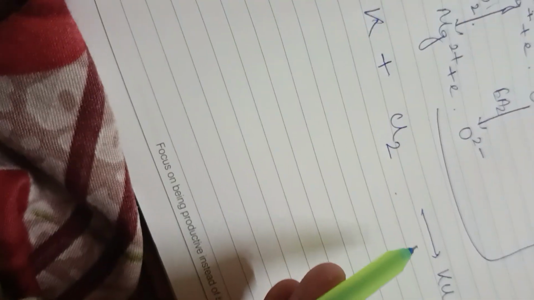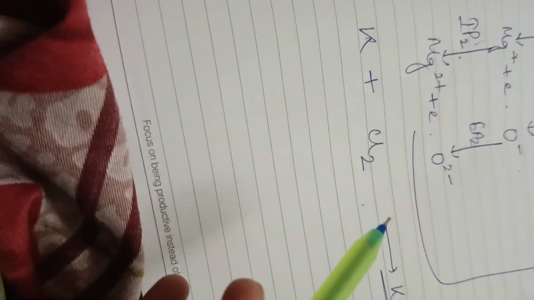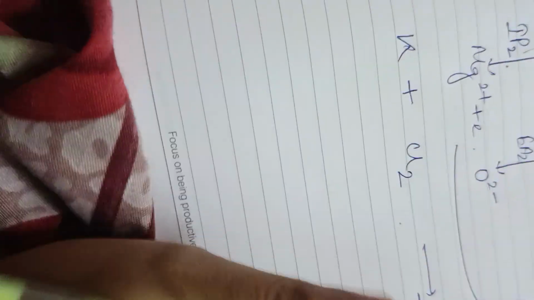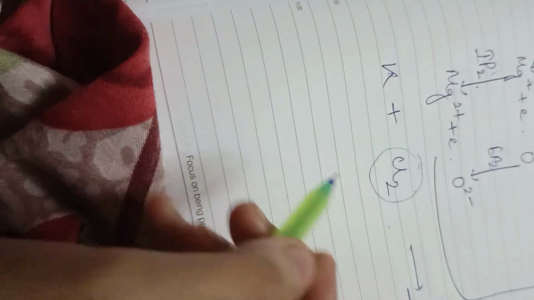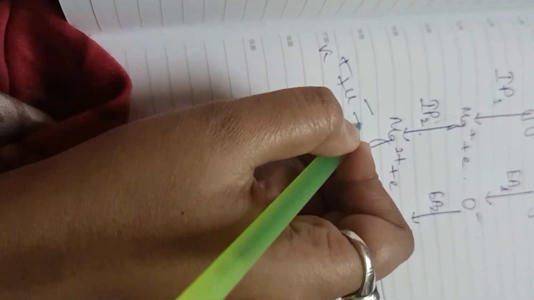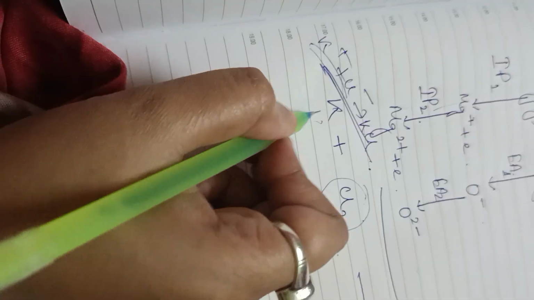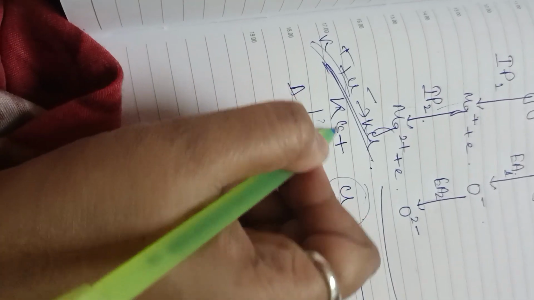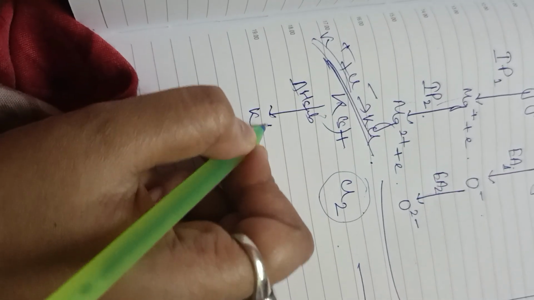Now if it says to you, draw the Born-Haber cycle of KCl. In the Born-Haber cycle of KCl, you forget everything except that K+ and Cl- will give KCl. First you remember that potassium and Cl2 will react. Now you have to form K+ over here. Let's start. K is solid, delta H sublimation you will do, so you will get K gaseous.